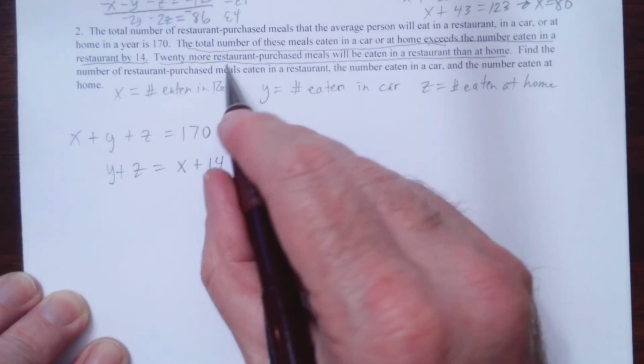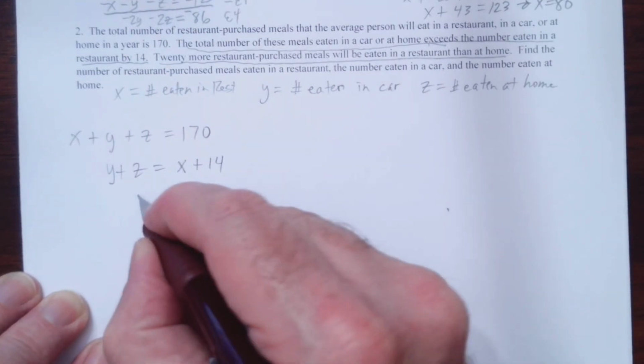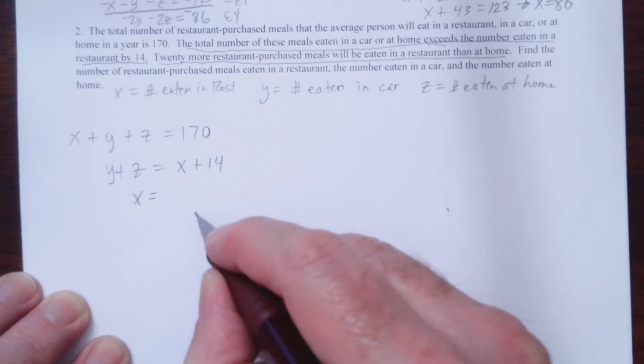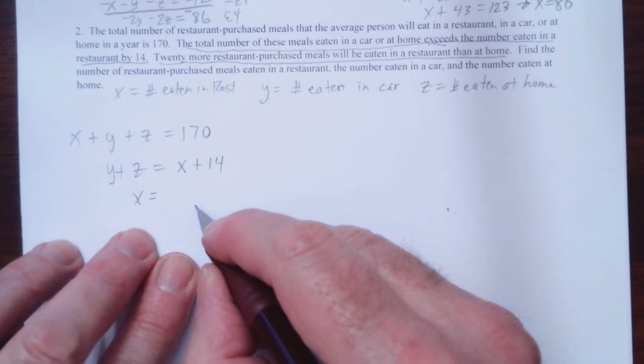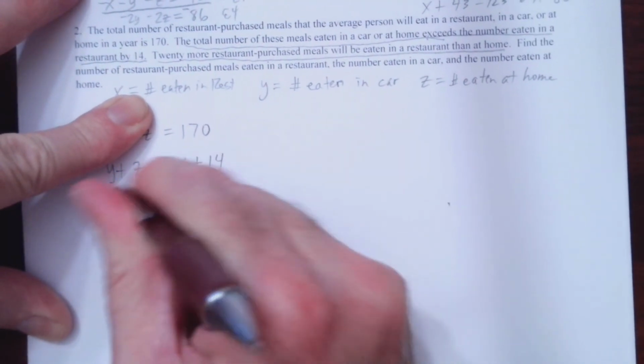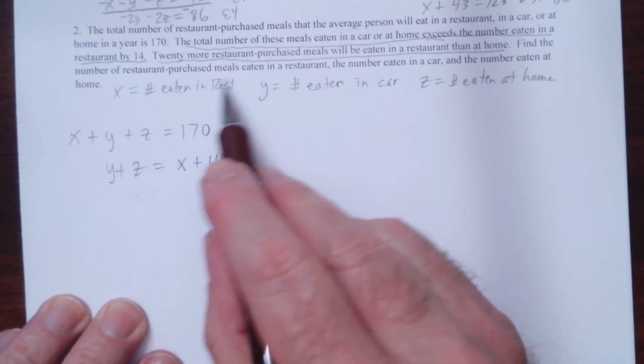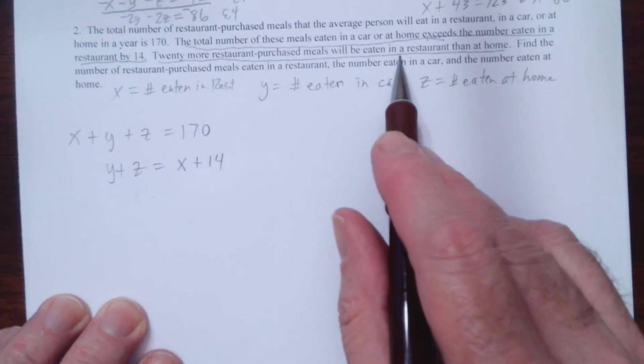Actually, the easiest way I think to make sense out of this is 20 more were eaten in a restaurant.